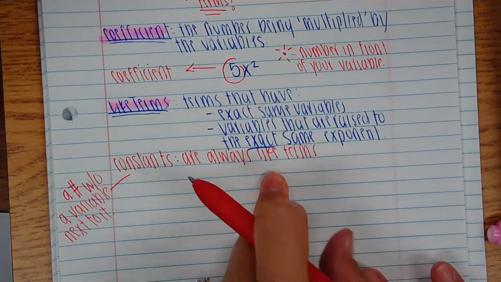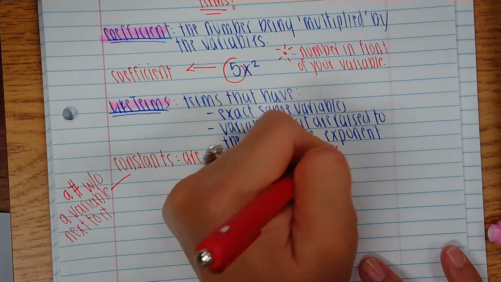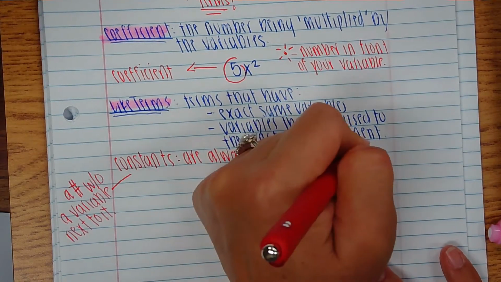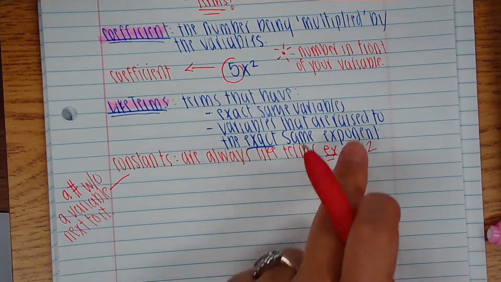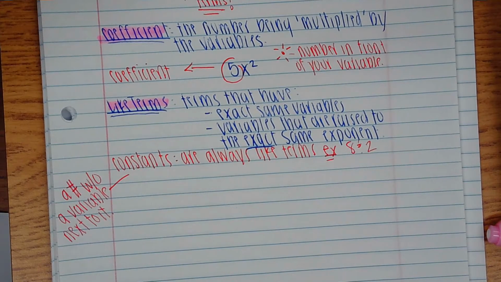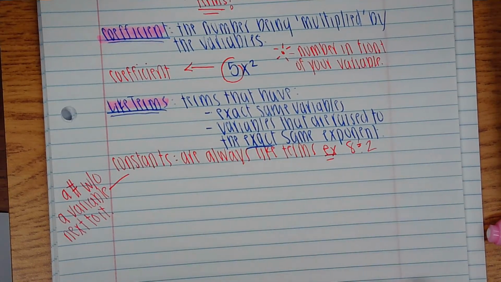So they are always like terms. An example of constants would be the number 8 and the number 2. Yes, they're different, but there's no variable next to them. You can still add them, just like you add any numbers, 5 plus 7. So 8 and 2.